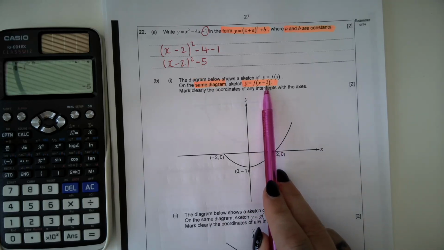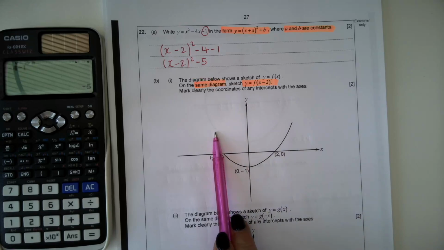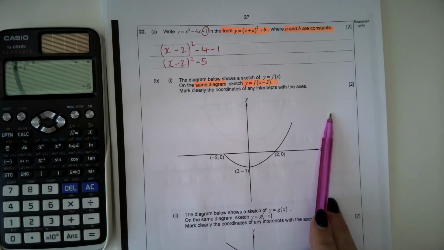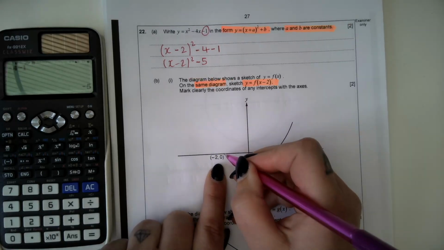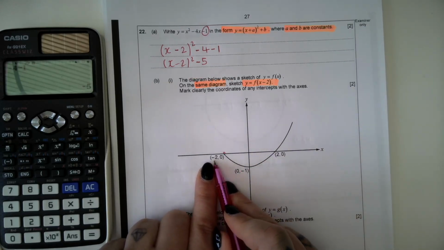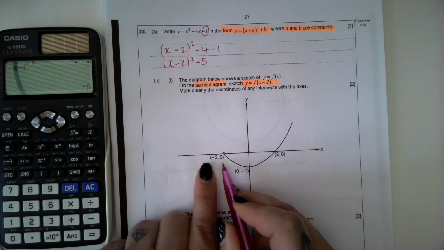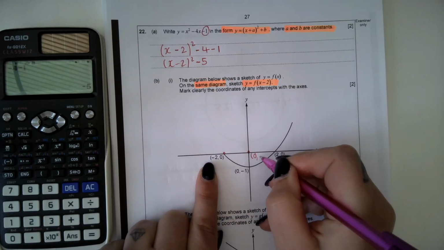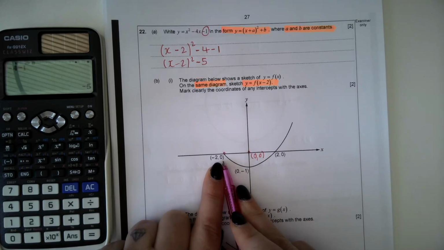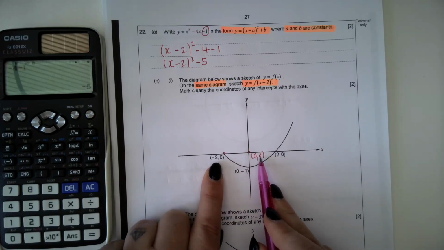But because it's a graph transformation, we're dealing with the x coordinate, so we do the opposite. Everything's going to go right 2 places on the x-axis. This coordinate here is currently at -2. If I move 2 places to the right, that coordinate is going to become 0, 0. So the y stays the same, it's the x that changes.